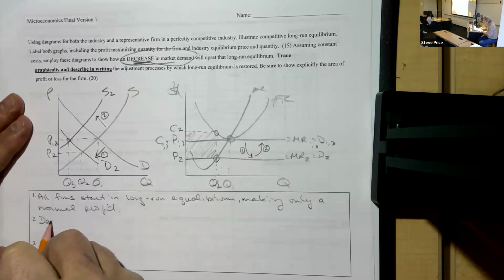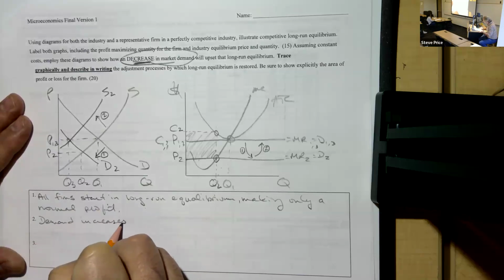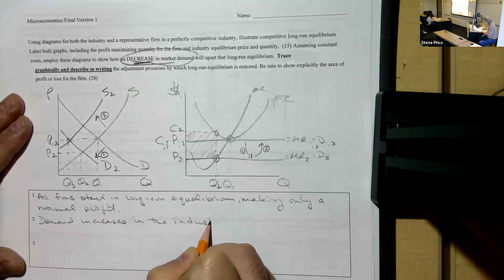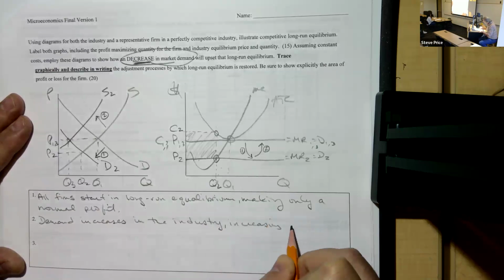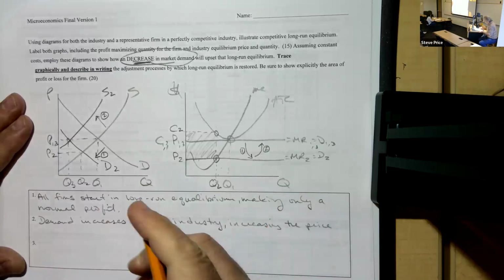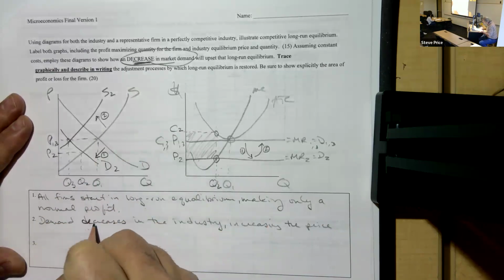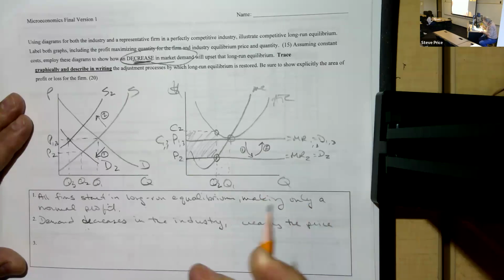Then demand decreases in the industry, decreasing the price. My bad, thank you, Sebastian.